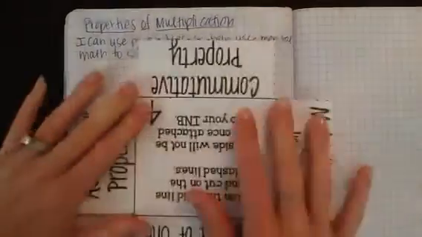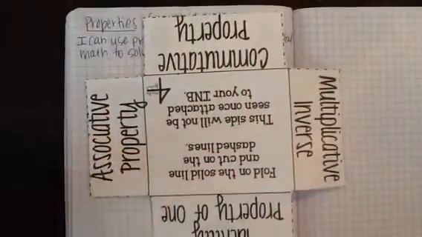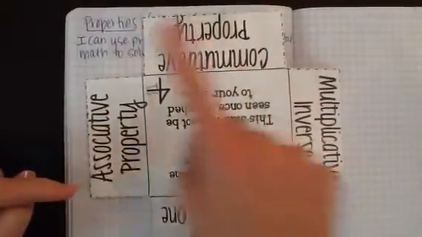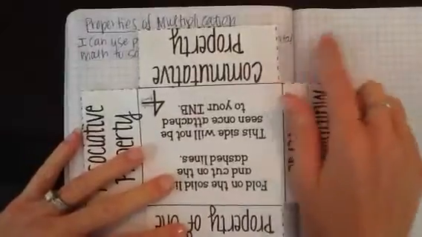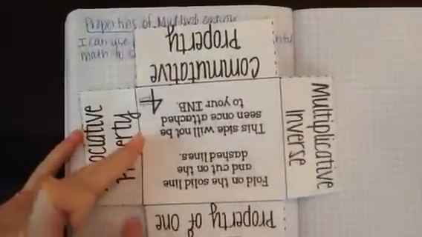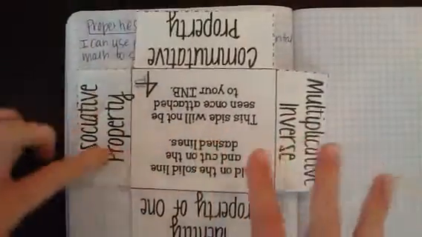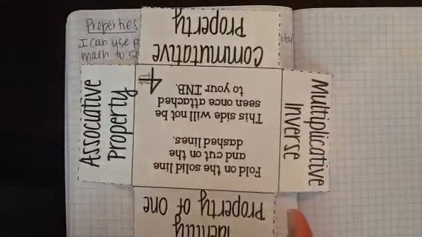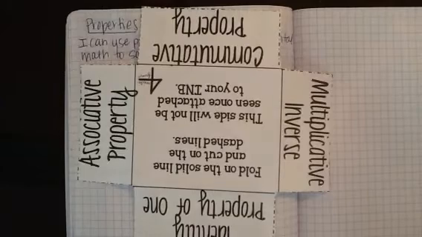So this looks very similar to the one we've done in the past. You're going to cut out all along the dotted lines, and then these little definitions up here you're going to use to try to figure out which definition goes to which term. Now, the properties are the same, and they're just tweaked a little bit because it's now talking about multiplication rather than addition.